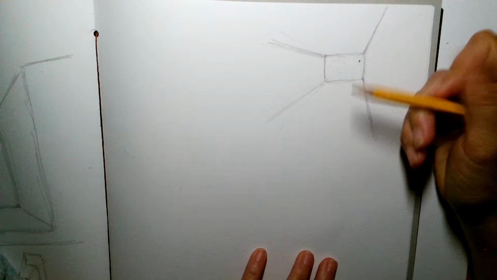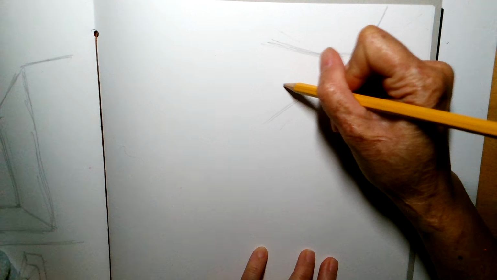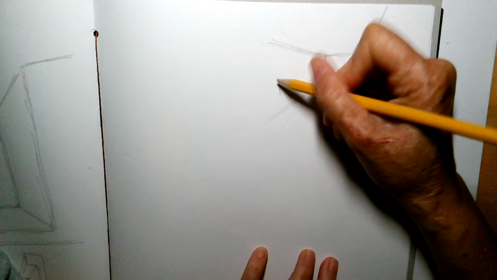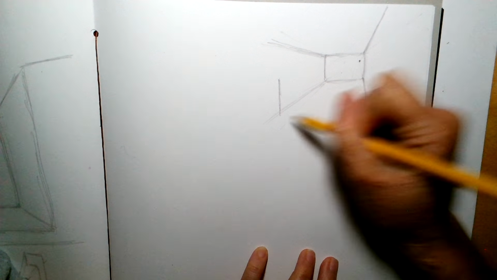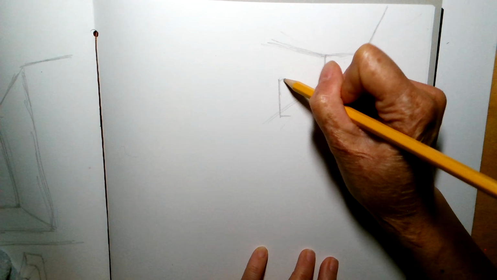Okay, so now that we've drawn one point perspective, real simple, other things you can do is add information to it. So, like if you wanted to draw a couch, make sure your lines are straight up and down. Here's a couch over here.